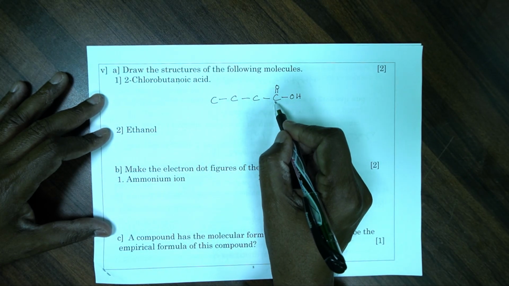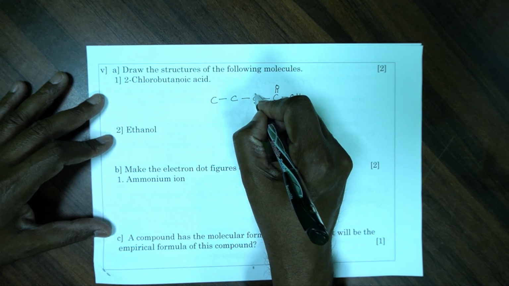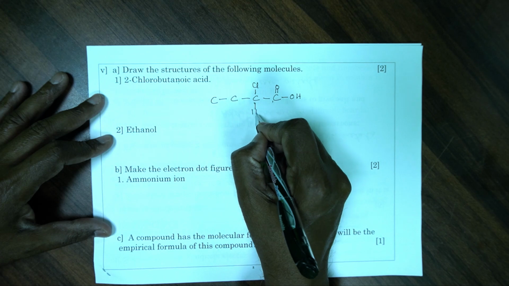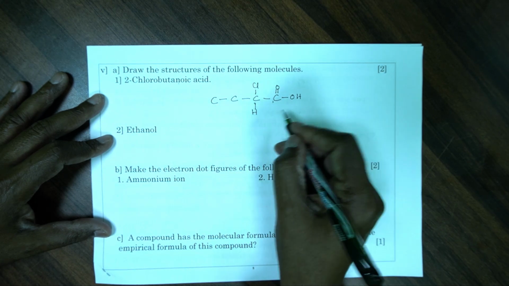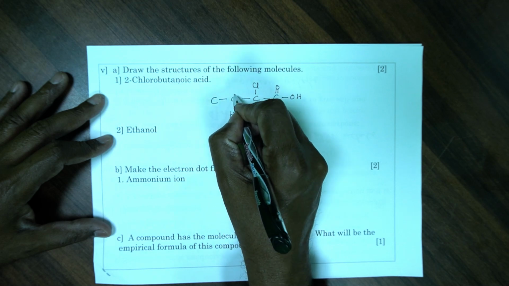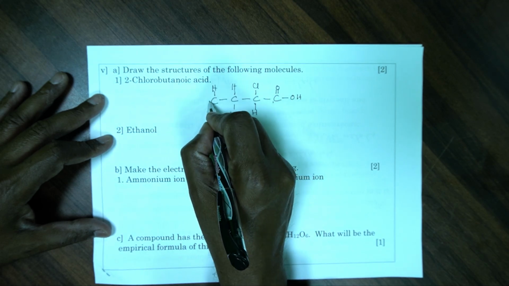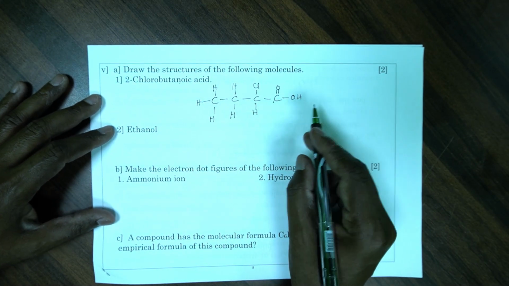2-chloro. So this always number 1 starts here, 2 is here. So we will put 1 chlorine here in this carbon, and the remaining will be filled with hydrogen. Each carbon has 4 bonds. This carbon 2 and 1, 3 and 1, 4 already there, so nothing more. Here this carbon can have 2 more hydrogen. This will have 3 hydrogens. So total 4 bonds of this. So this is the structure of 2-chlorobutanoic acid.